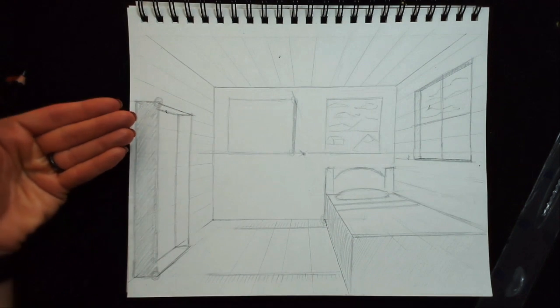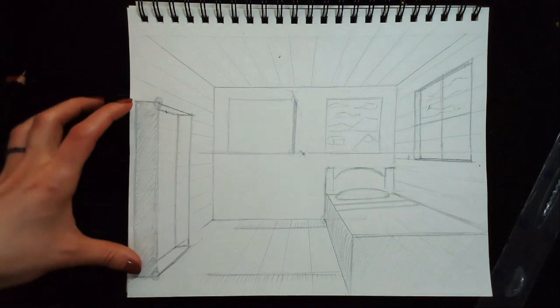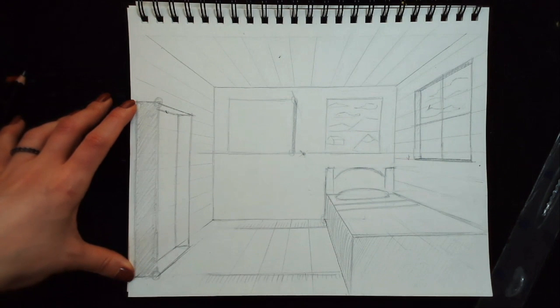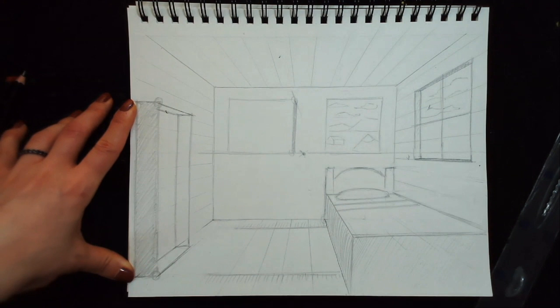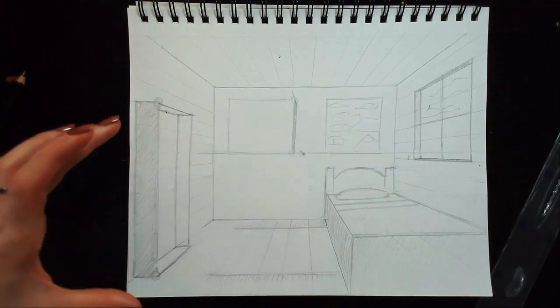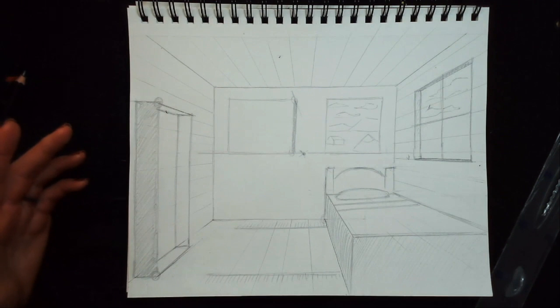Whether you start with the front plane or the back plane, it doesn't really matter. You need to make sure that you're aware of the height that you're giving the object. If you need to have it a specific height, which when it comes to drawing rooms and stuff like that, it is important because if proportions look off, then the drawing is not going to look believable. If the bed is floating in the air, if it's too long, if the bookshelf is super tiny, stuff like that, then it's not going to look realistic.